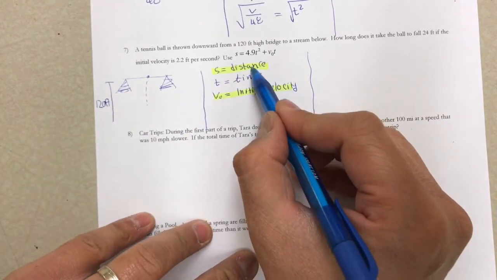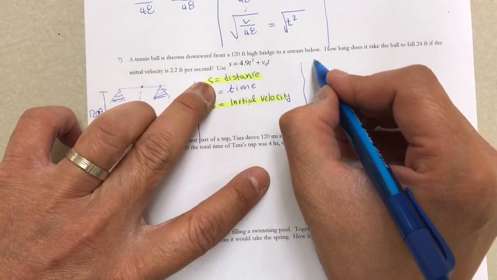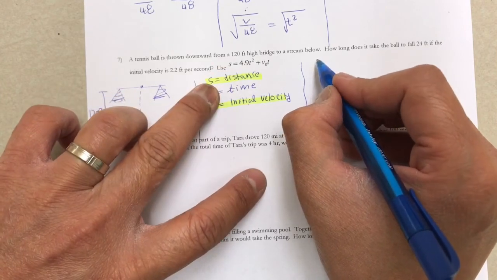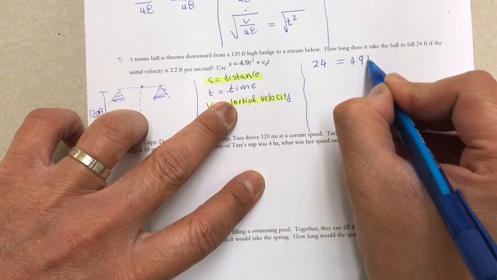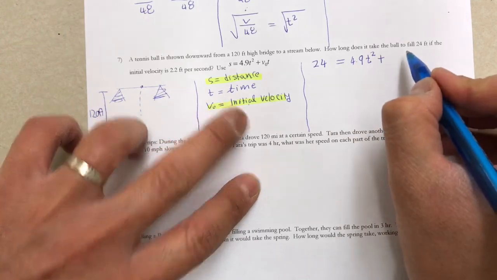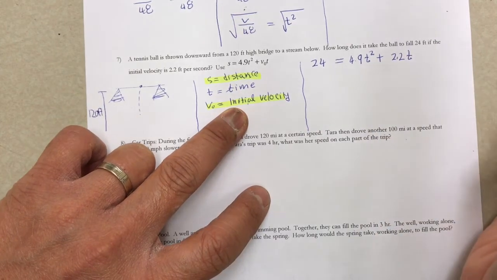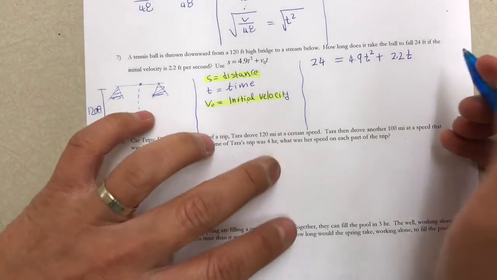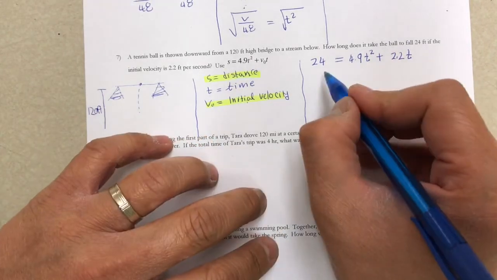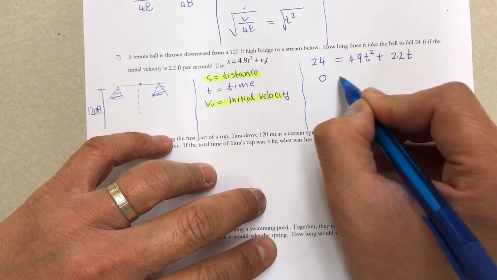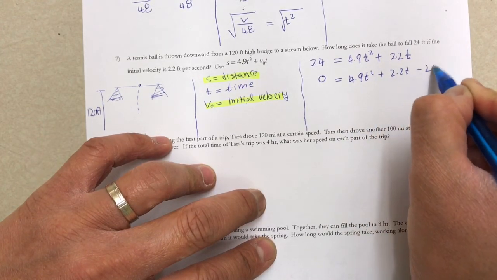So then we take these two pieces of information that we know in the problem and we plug them in here. So S is 24 because we want to know how long it takes to fall 24 feet. 4.9 t squared is what we're looking for, so we don't know what t is. Velocity, v naught, is the initial velocity, and that's 2.2 t. Okay? And so we have everything we need. We're going to go ahead and solve this problem by setting it equal to 0. That becomes 4.9 t squared plus 2.2 t minus 24.